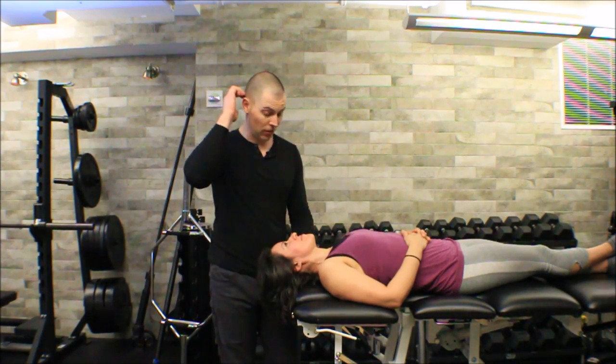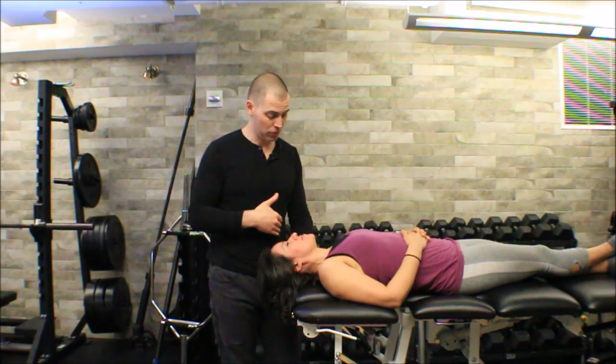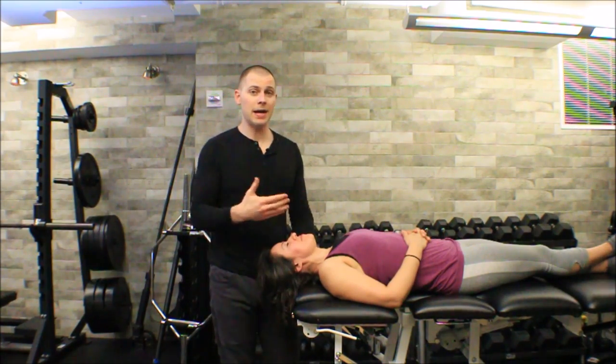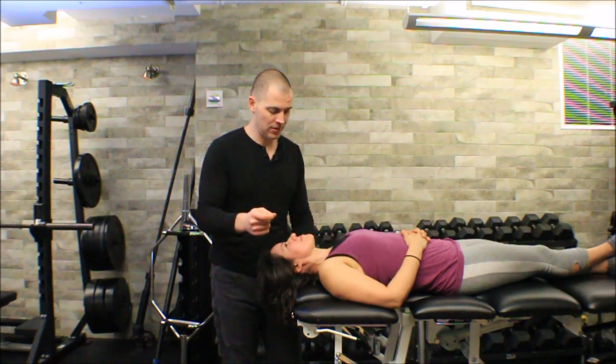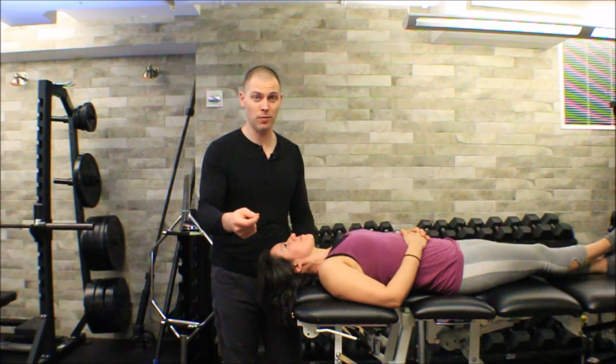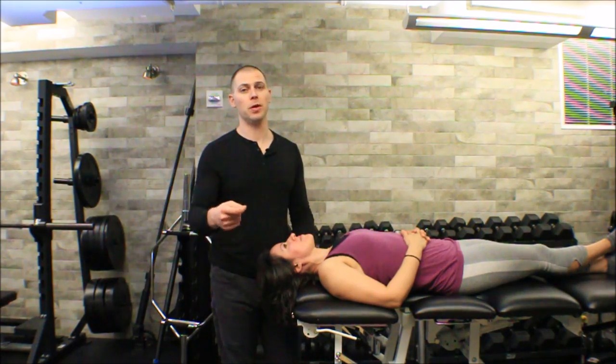It could be that I didn't get her locked up enough on that particular try, or it could be that I got it. I would still reassess first before I gave this one more try. Be careful not trying to get a cavitation too many times because you think you failed, because what you will do is you'll start to flare people up.